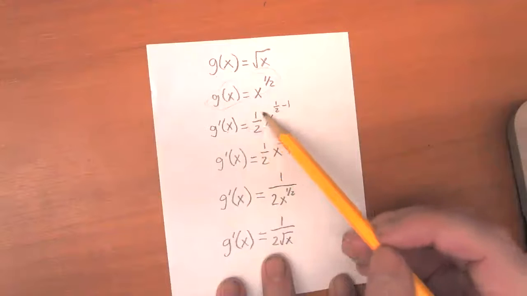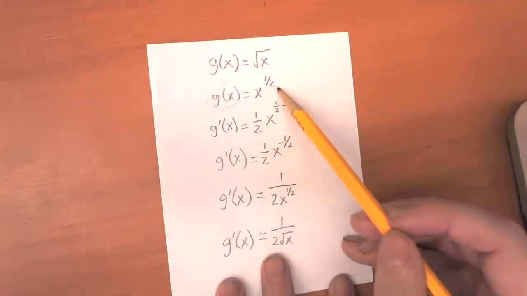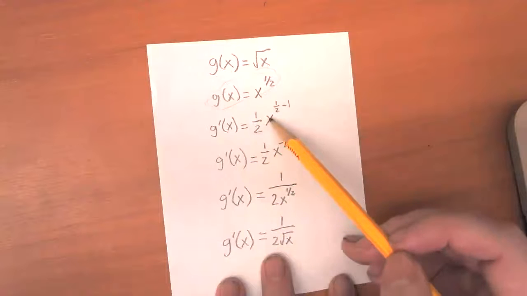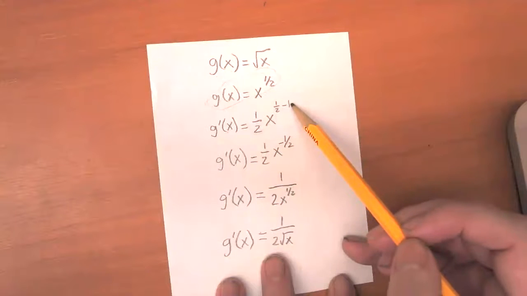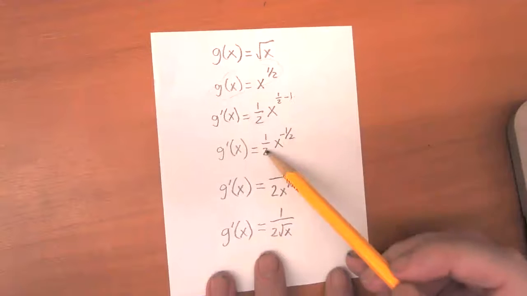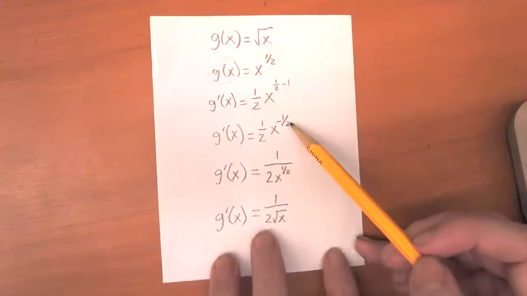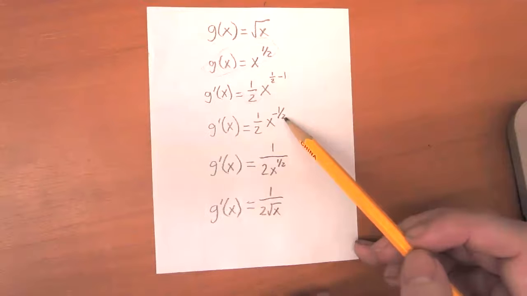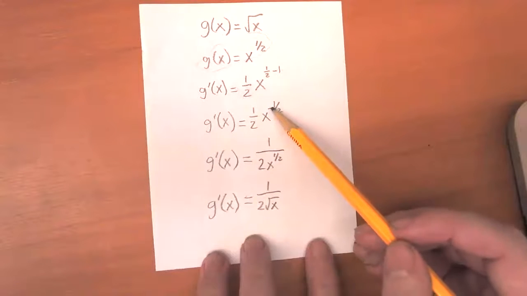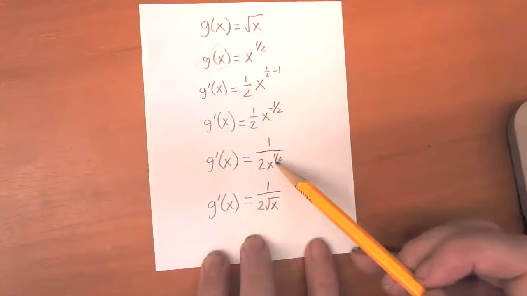There's nothing to multiply here, so it's just 1/2. And then we take x and subtract 1 from the exponent. So 1/2 times x to the 1/2 minus 1. Well, 1/2 minus 1 is negative 1/2. So we've got 1/2 times x to the negative 1/2 power. And then once again, we can use an exponent rule: since this is a negative exponent, I can make it positive if I move it into the denominator.